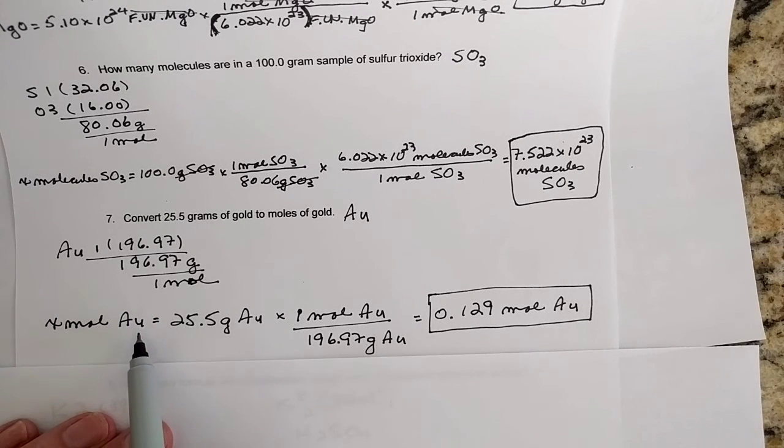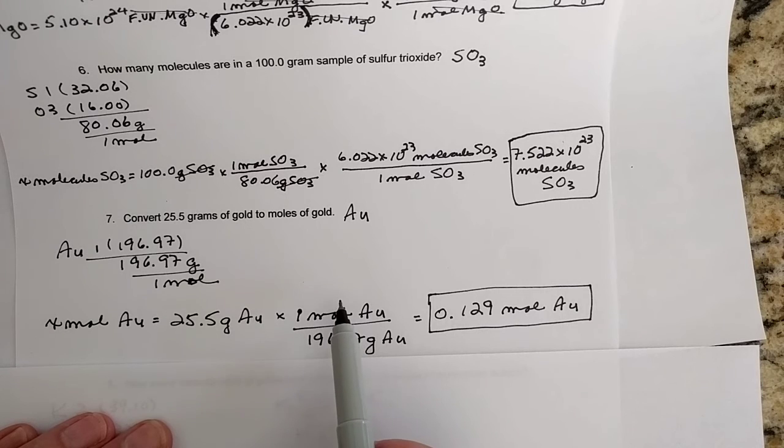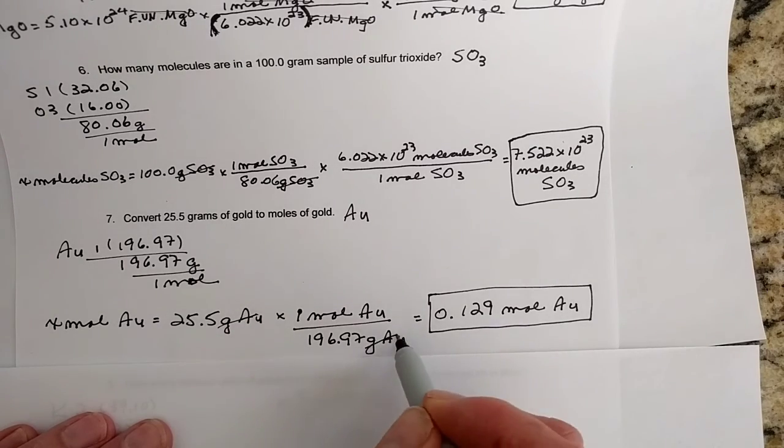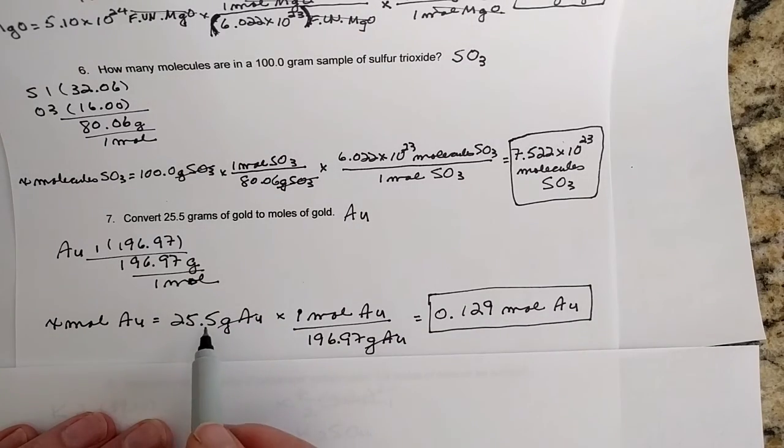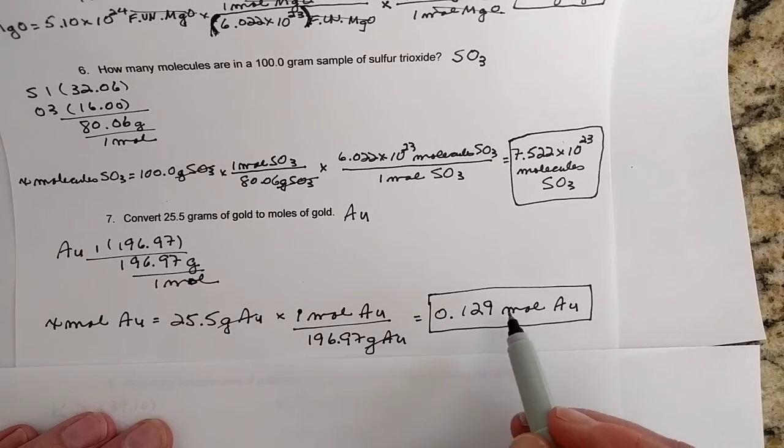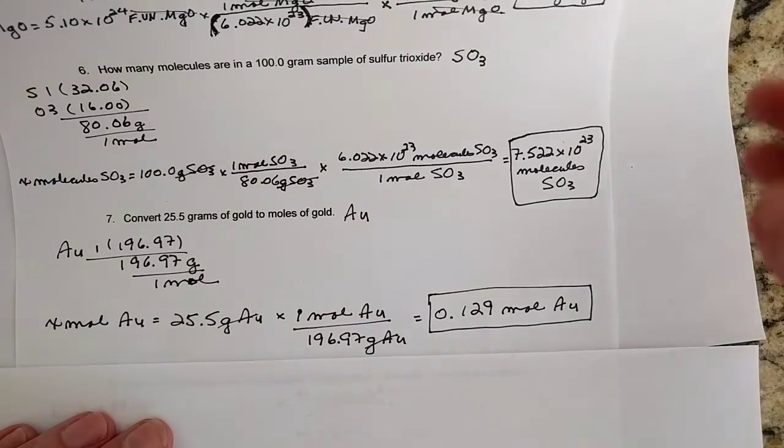X moles of Au equals 25.5 grams of Au. So we need to cancel out the grams. So grams needs to be in the denominator. So 1 mole in the numerator, 196.97 grams in the denominator. Cancel, cancel, do the math, 3 sig figs. Our answer is 0.129 moles of Au.